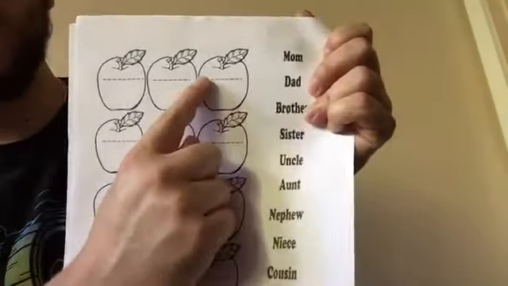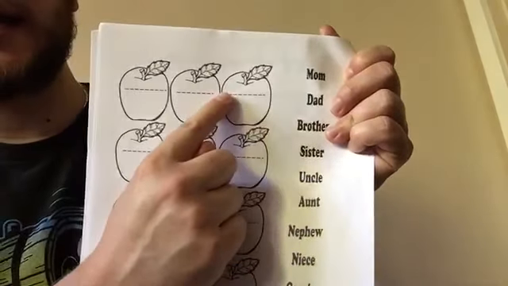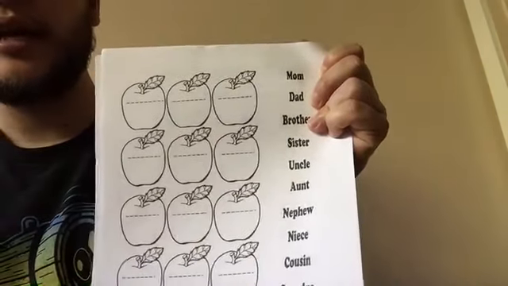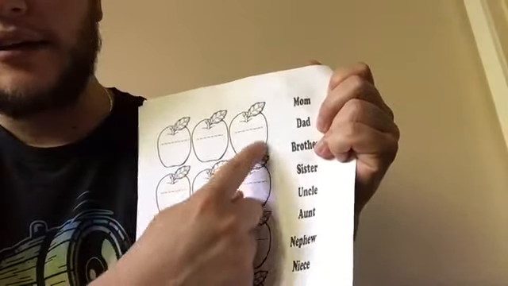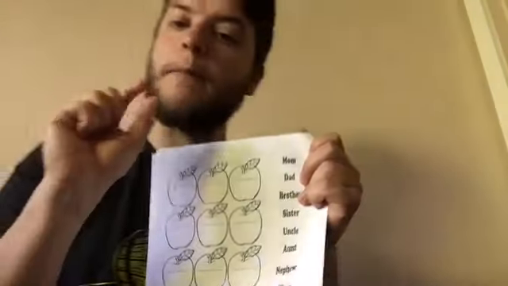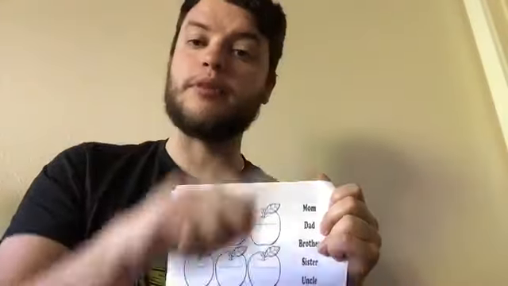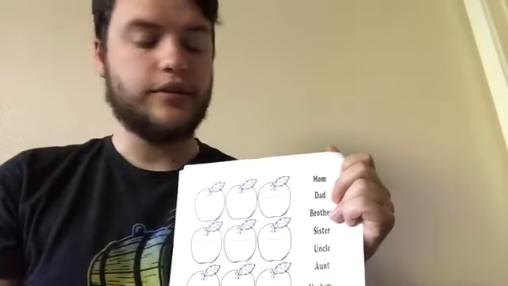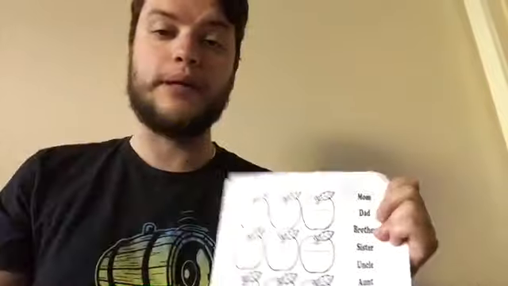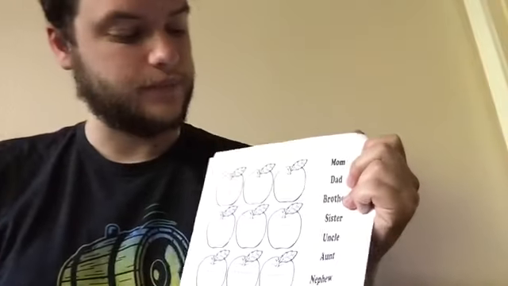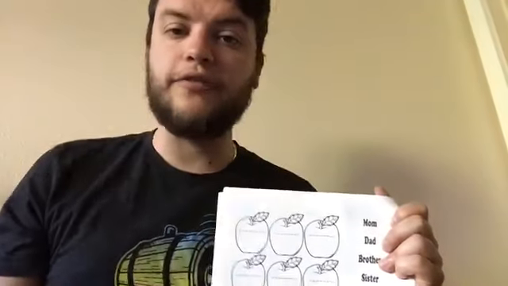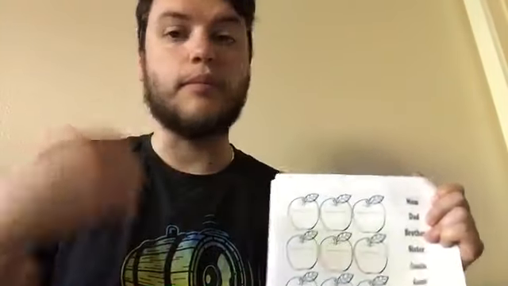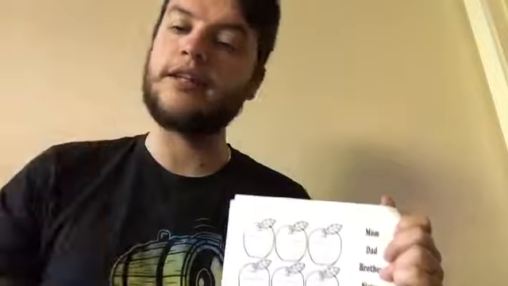So what we're going to do is take that name and write it above the dashed line of an apple. Then in this empty space down here, you're going to draw a picture of that family member's face, so that we can remember all the people in our family and what they look like. If you need help remembering what someone in your family looks like, ask mom or dad for a picture of them and use that to draw.